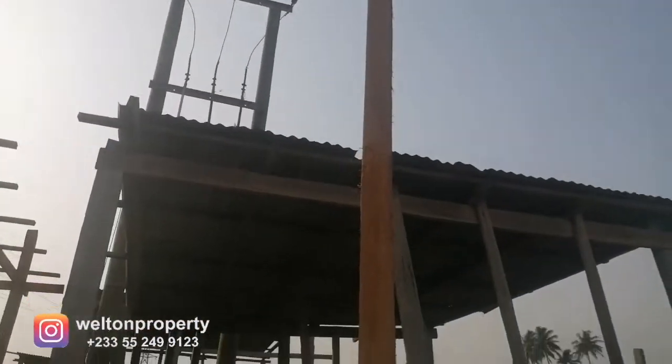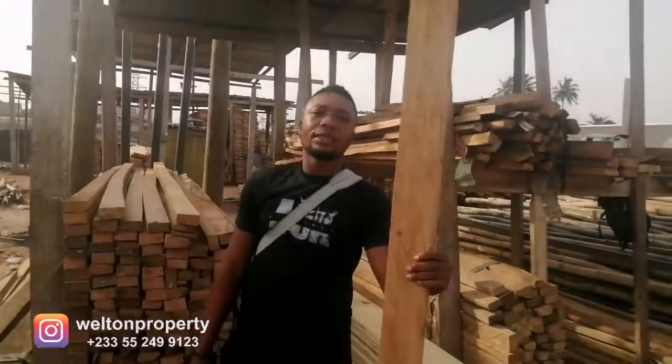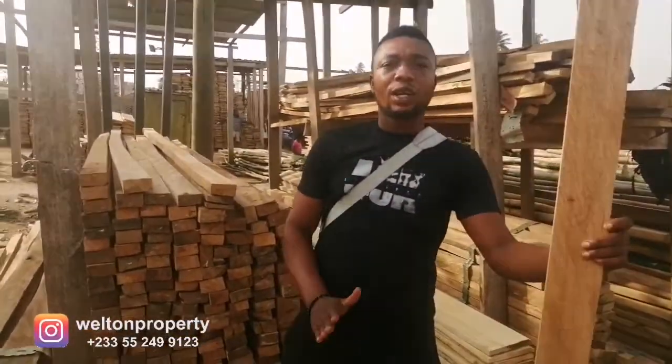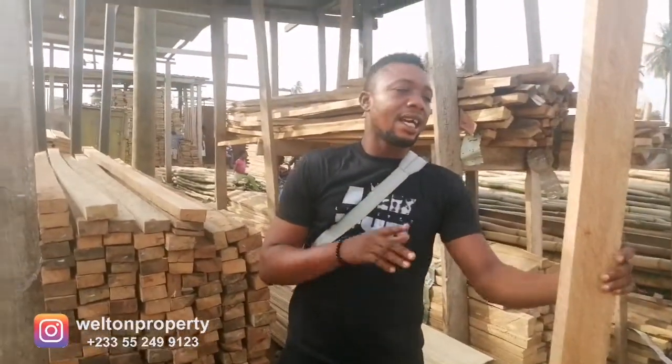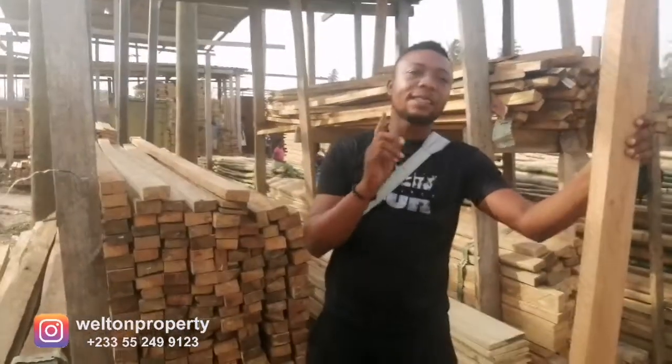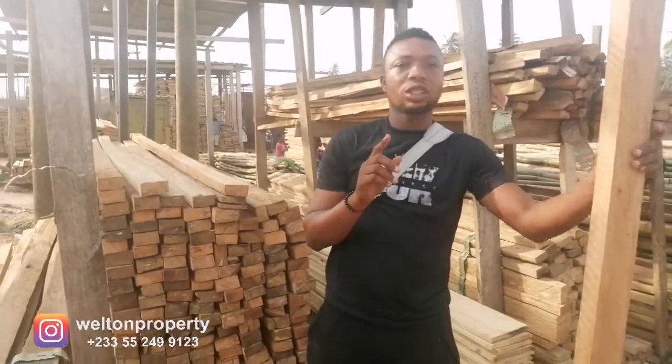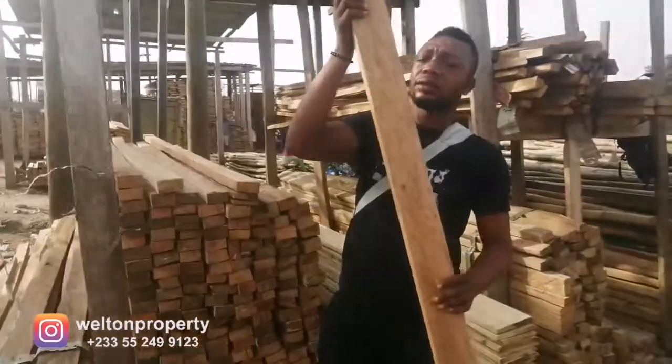The length, let me see, is 13.6 feet for the bush cats. And the price per one is 15 cedi, for the bush cats. Wonderful. Great.